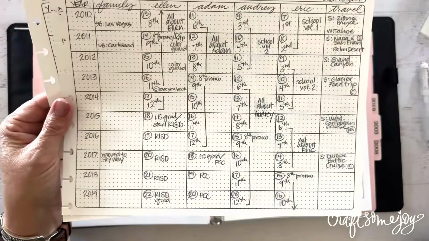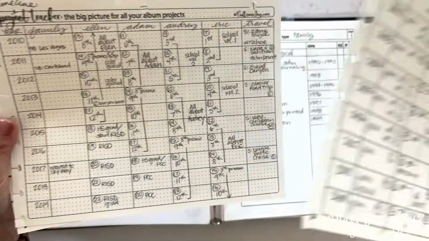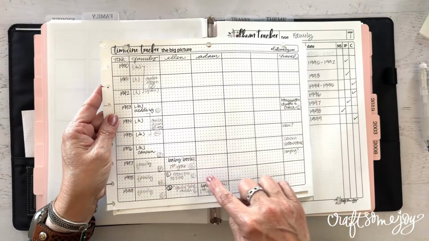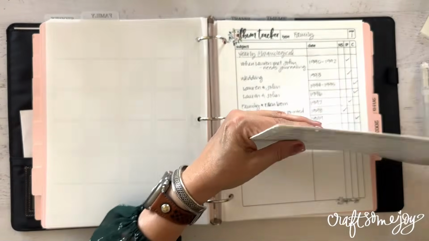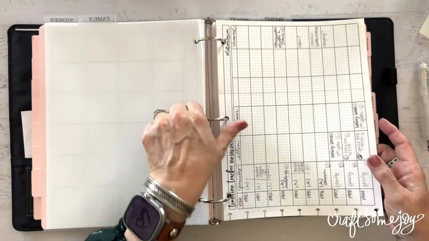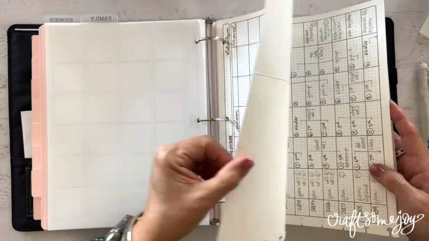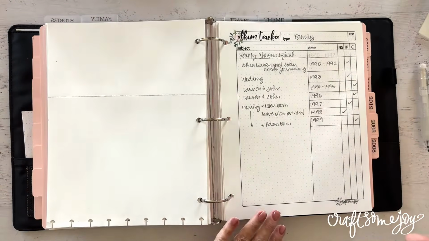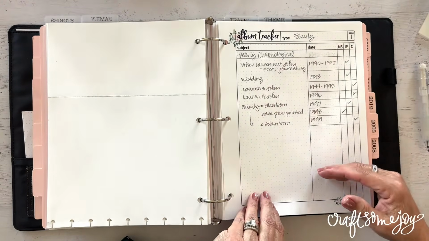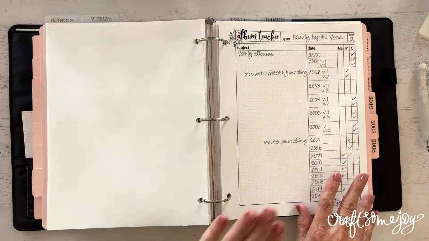And you can just keep it going, and then keep track of all the travel and different places that you've gone. So you can see it starts out, ooh, not very many boxes filled in, right? And then it goes from there. I always keep this behind my family tab so that I get that bigger overview. And then I also have my album tracker list of the albums that I want to create and the status. Okay, this is chronological.